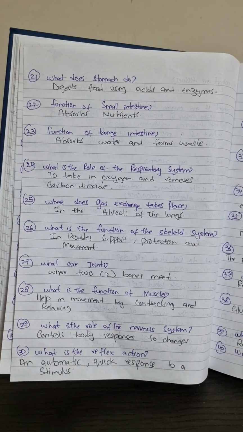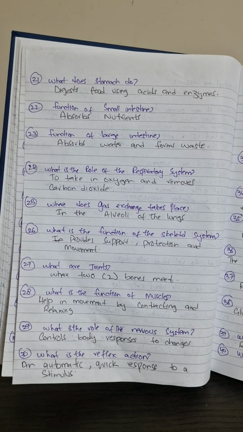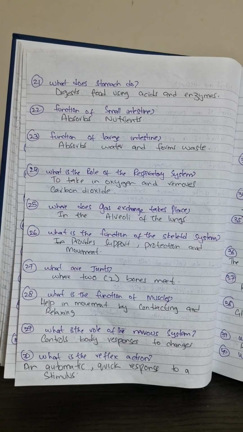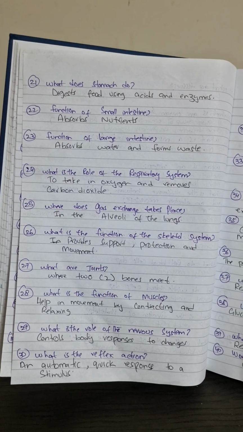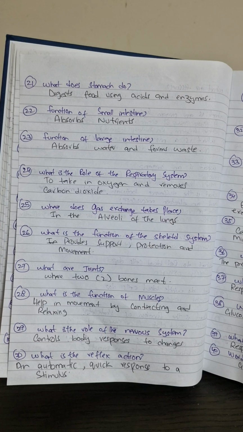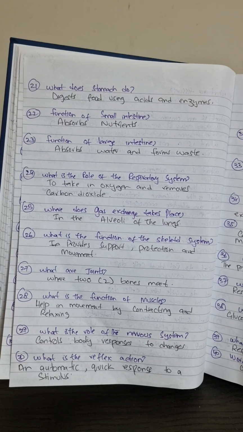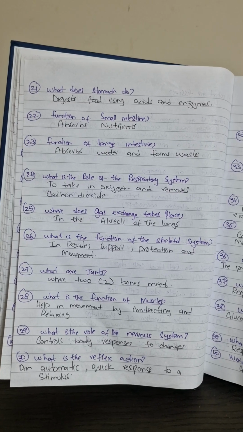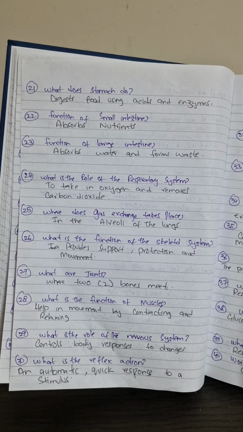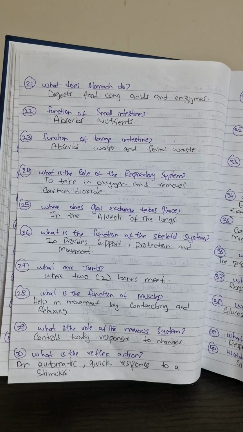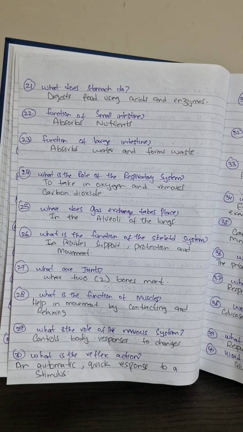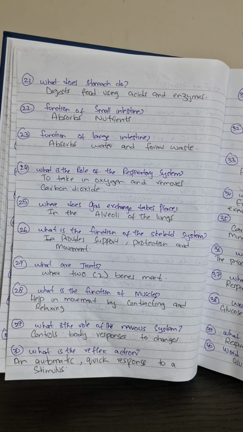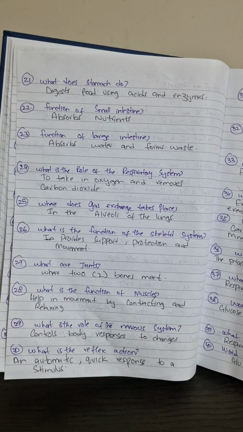What is the function of the small intestine? Answer: it absorbs nutrients. What is the function of the large intestine? It absorbs water and forms waste. What is the role of the respiratory system? To take in oxygen and remove carbon dioxide. Where does gas exchange take place? In the alveoli of our lungs. What is the function of the skeletal system? Provide support, protection and movement.